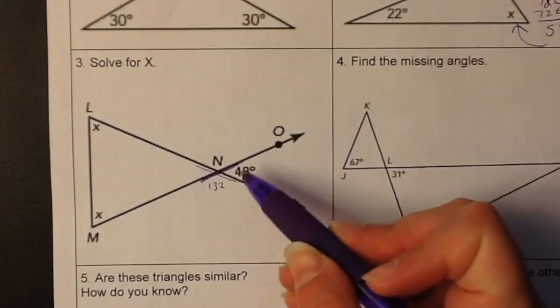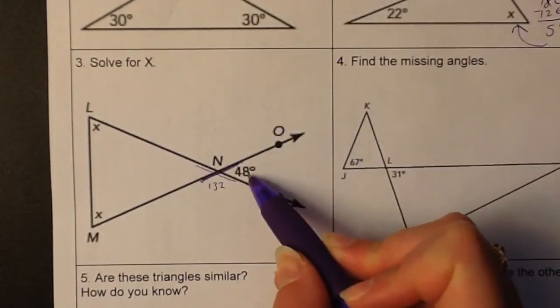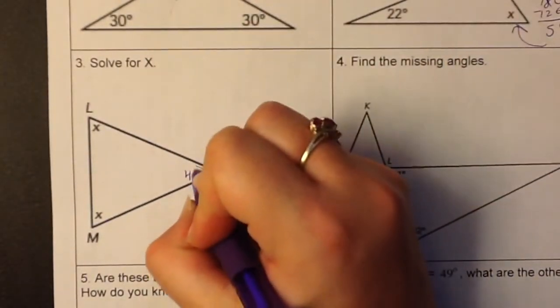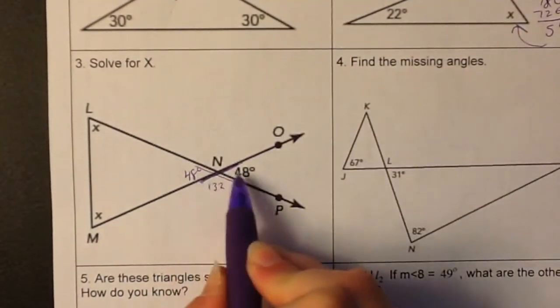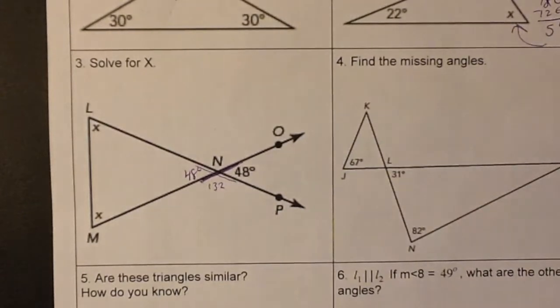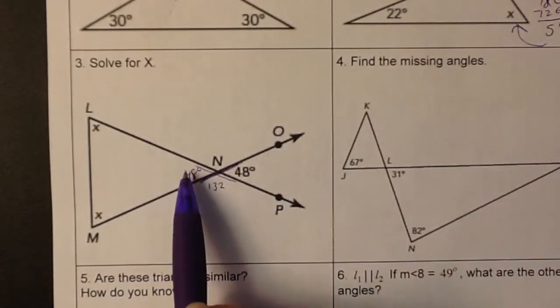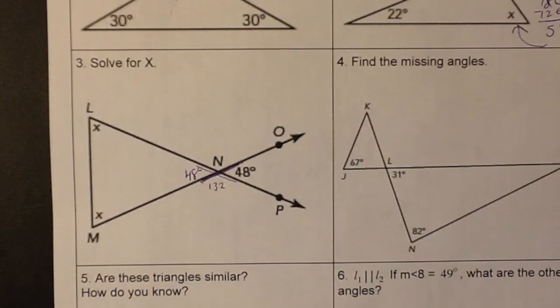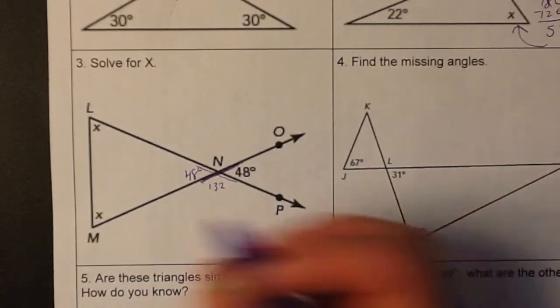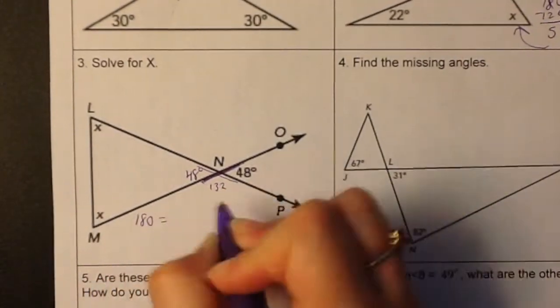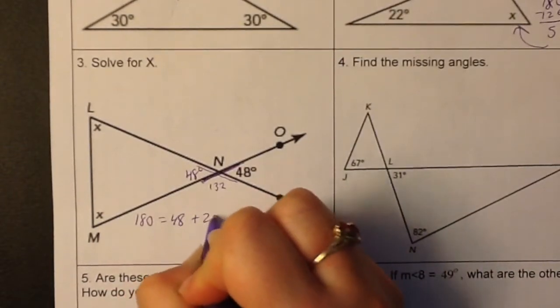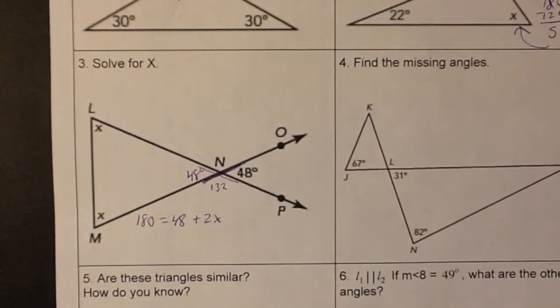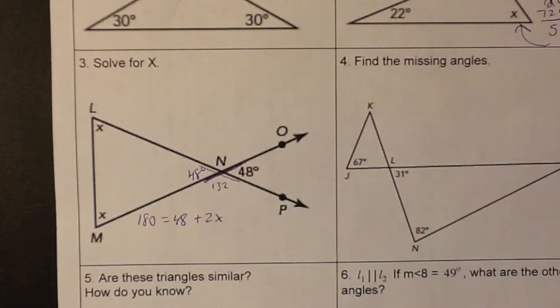So this is, and some of you saw this right away, how you get those opposite internal angles, where they're going to be the same. So this is 48 as well. So if we know 48 plus x is 180, we can solve for that. And I put 2x because there's 2 x's. So this is now just solving for an unknown. So I would take that 180 and I would subtract 48.